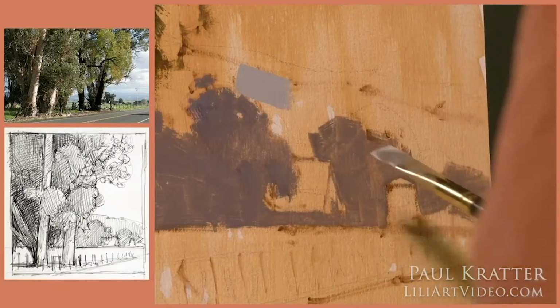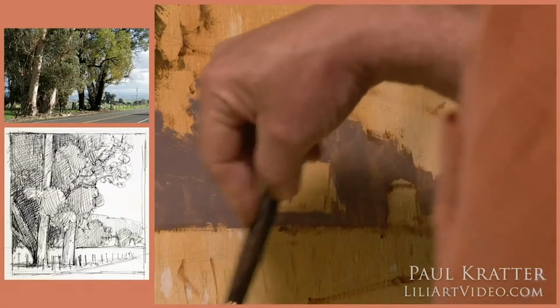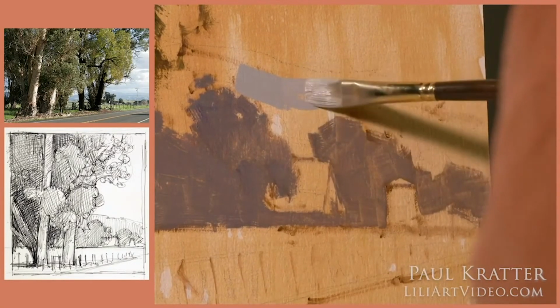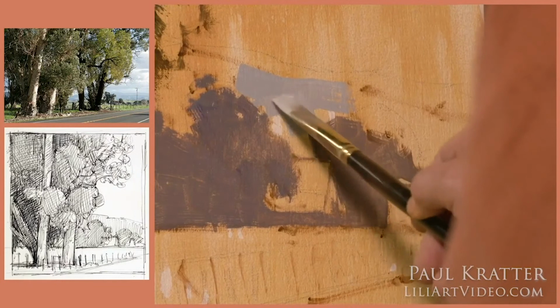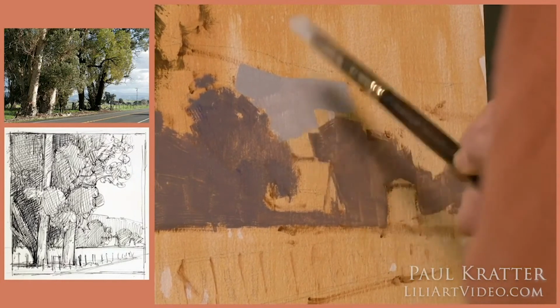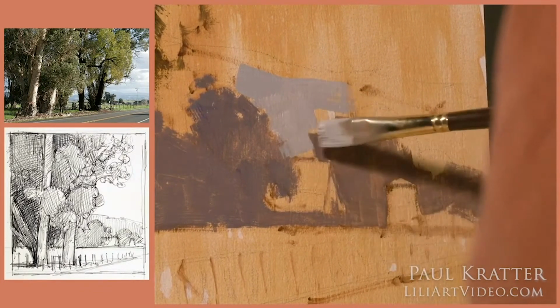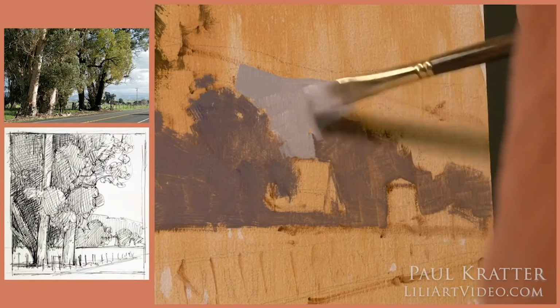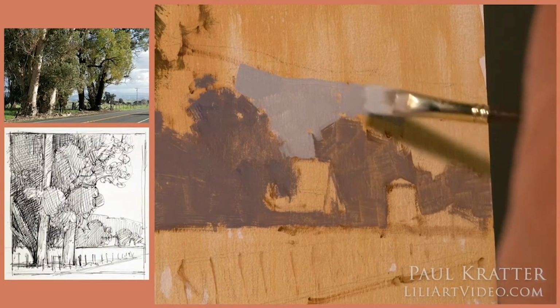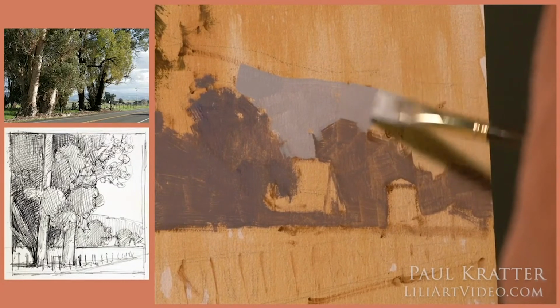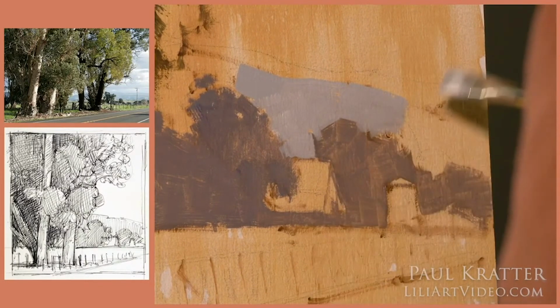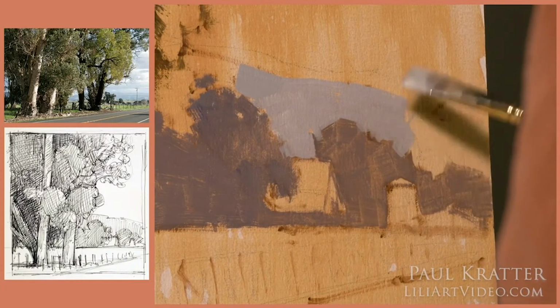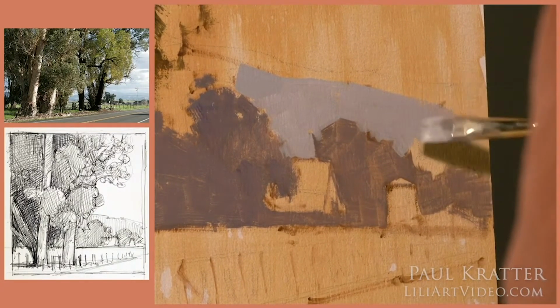And I'm more interested that I get this value right than the color. It's going to be close, but I can make adjustments to it. It's far easier to shift a color because you have the value right than if the value's wrong.